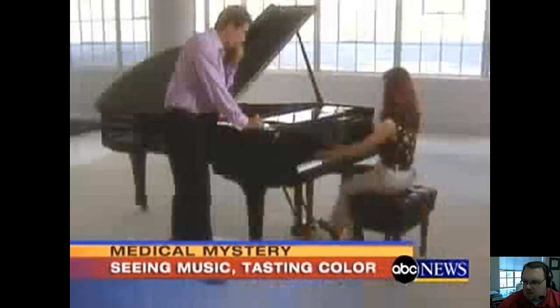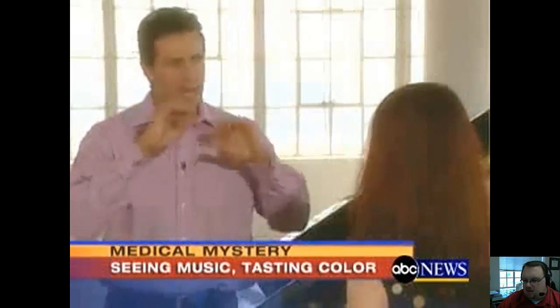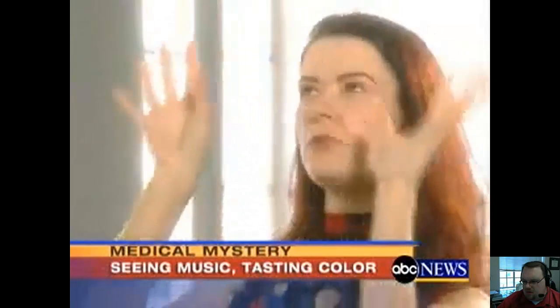F is green. F sharp is yellow-green. And so while you're playing, these colors, how are they appearing? One at a time as the note is played, or is it like... They sort of merge into each other.